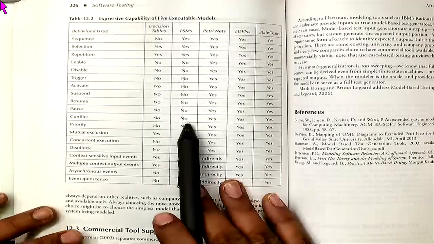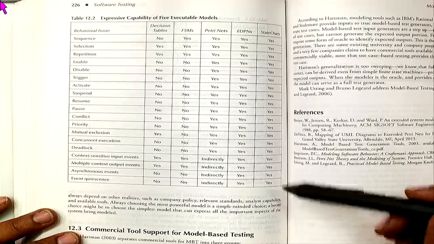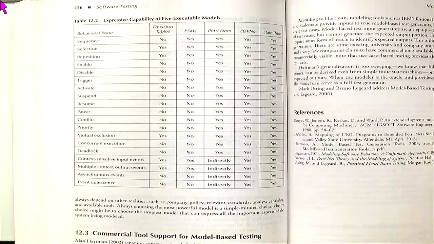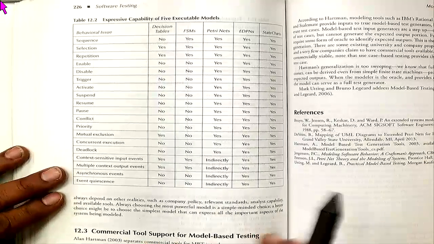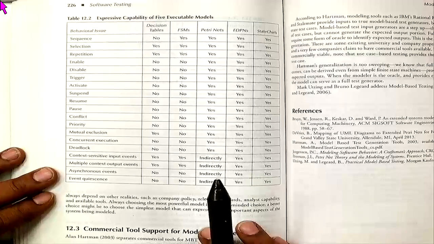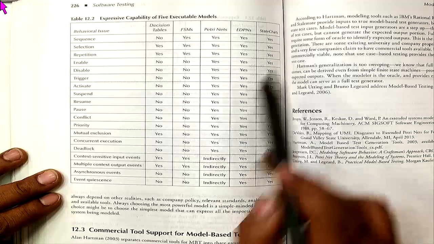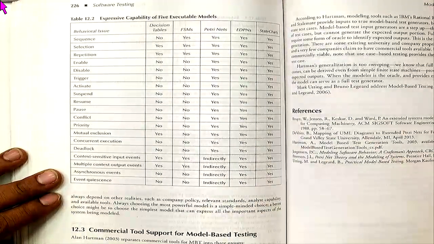You would see a lot is done by state charts. Petri nets do quite a lot. FSMs do certain things. Thus, this table, which is on page 226 of our T1, would allow you to learn which tools would be appropriate for what kind of modeling.